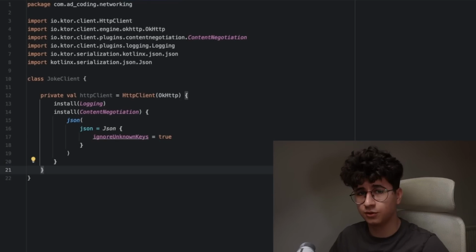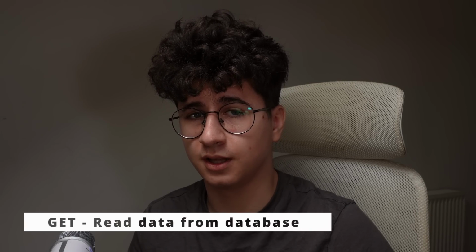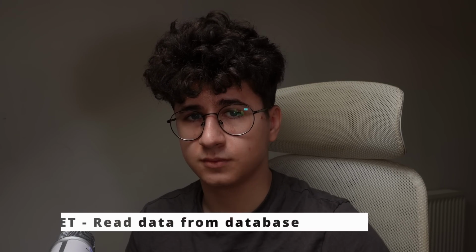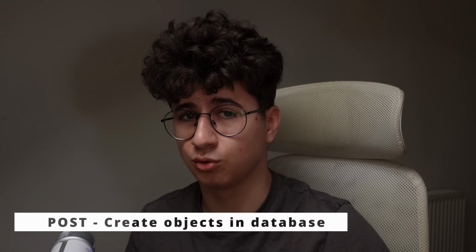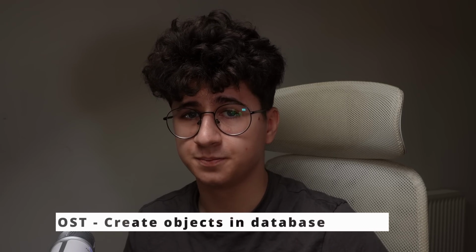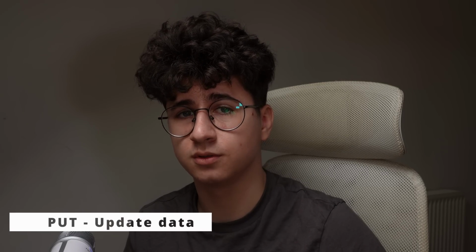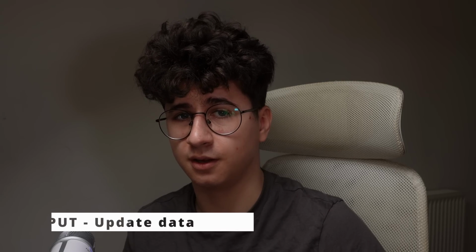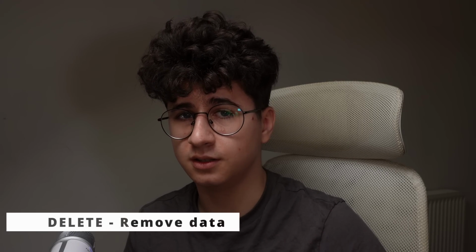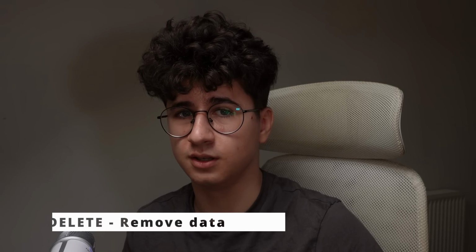private because other classes do not have to deal with it, and we can only use it in this class. So before making the API call, I want to tell you the API call types. So the first one is the get method that we use to retrieve the data. The next one is post, that is used to create data in the database. The third one is the put, which is used to update the data. And the last one is delete, and this is used to delete the data.